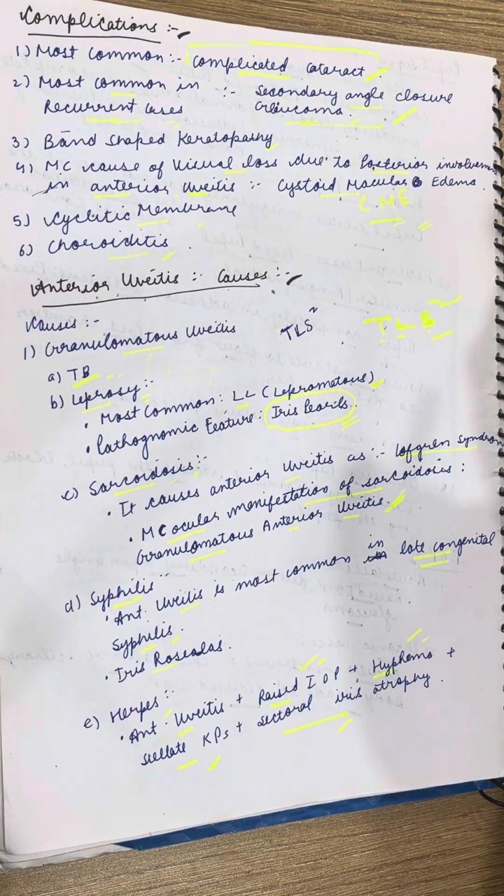This is our second part of anterior uveitis. In the first part we had learned about the definitions, the signs and the symptoms. In this part we are going to learn about the complications, the causes and the treatment.